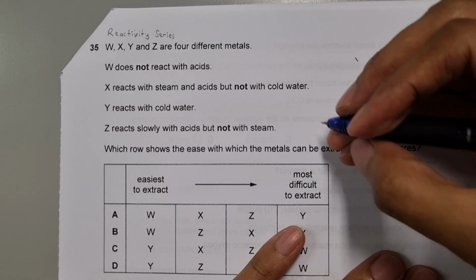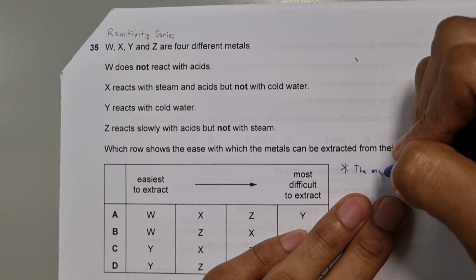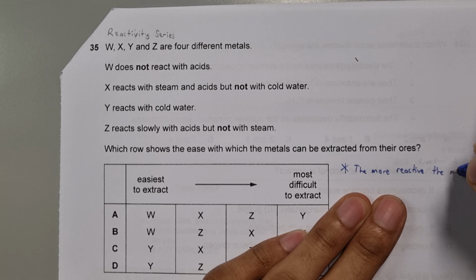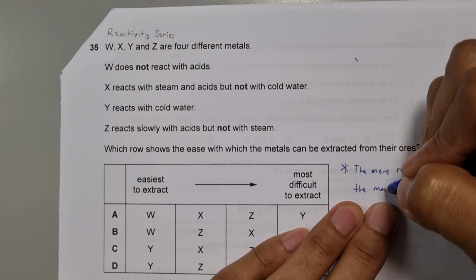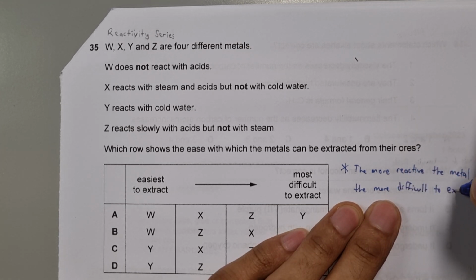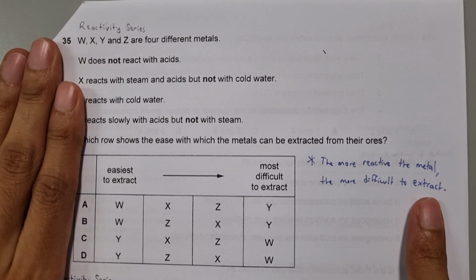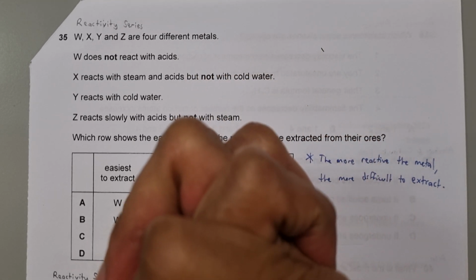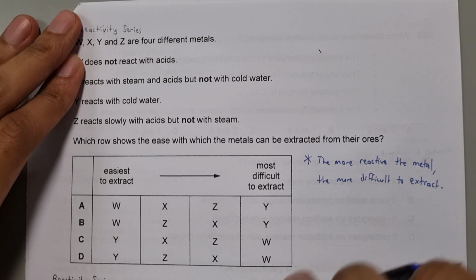So very key point: the more reactive the metal, the more difficult to extract. This is a very key point. A more reactive metal will form more stable compounds, so it's harder to extract them from their compounds.